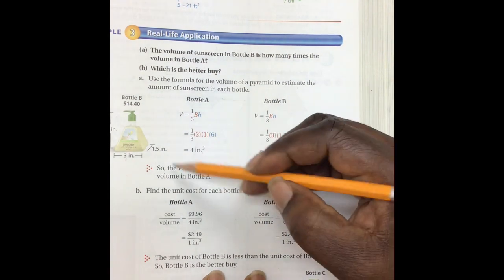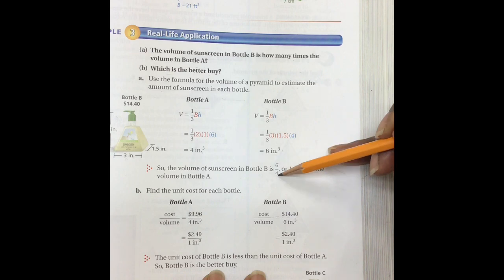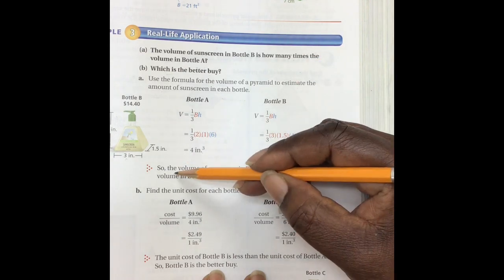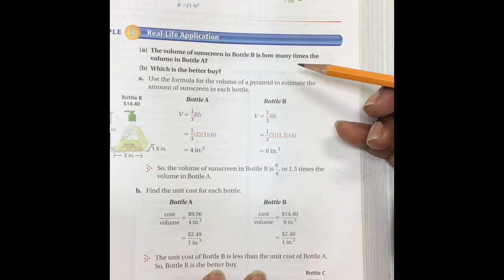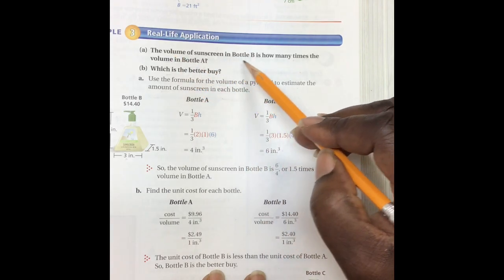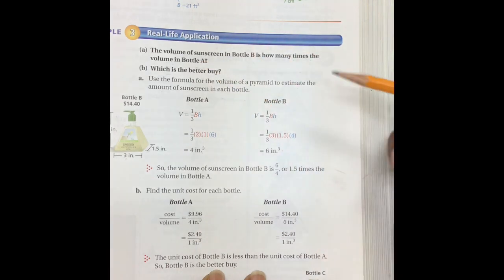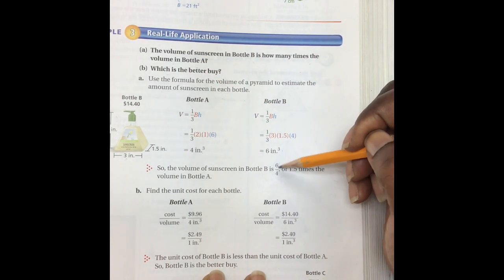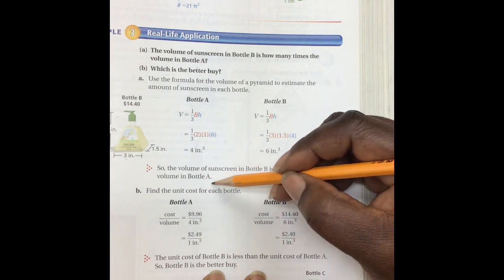So now, the volume of the sunscreen in bottle B is 6 over 4, or 1.5 times the volume in bottle A, okay? So 6 to 4, because it says the volume of sunscreen in B is how many times the volume in A. So B is in our numerator, A is in our denominator, so we know it is 1.5 times the volume of A.